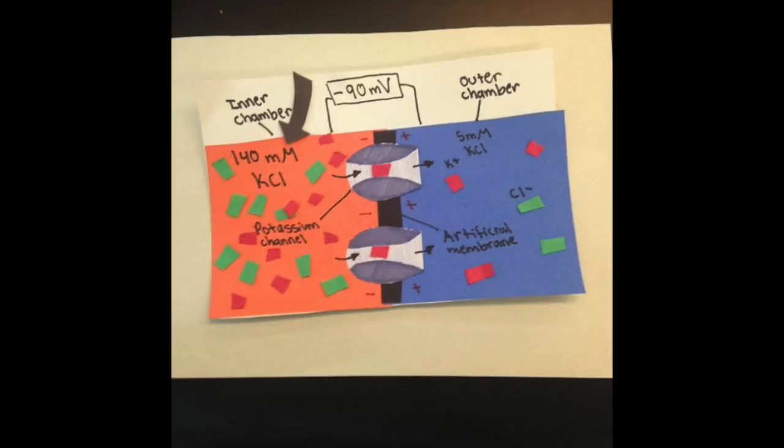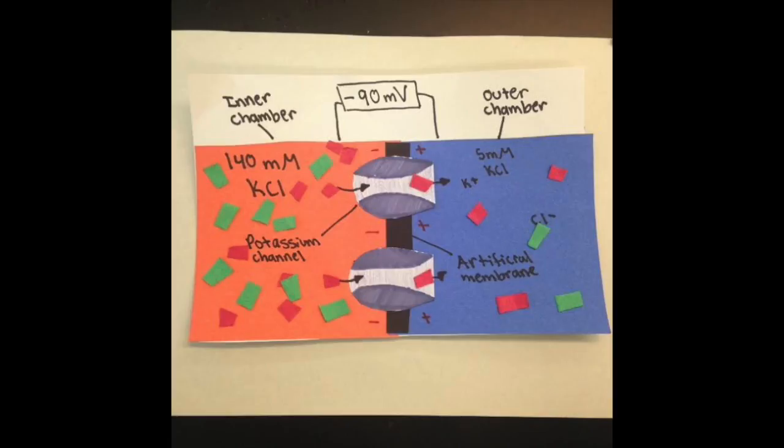In the first drawing, the presence of open potassium channels makes the membrane selectively permeable to K+, and the inner chamber contains a 28-fold higher concentration of K+ than the outer chamber at equilibrium. The inside of the chamber is negative 90 mV relative to the outside.